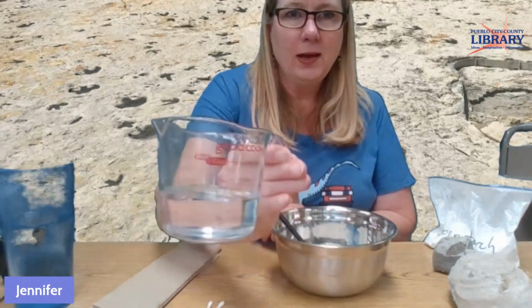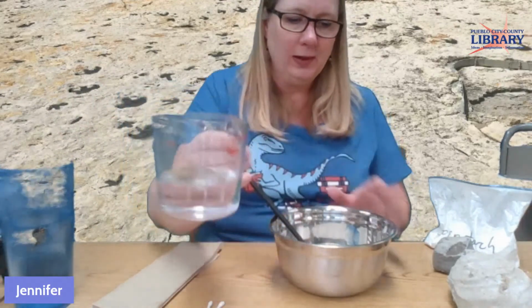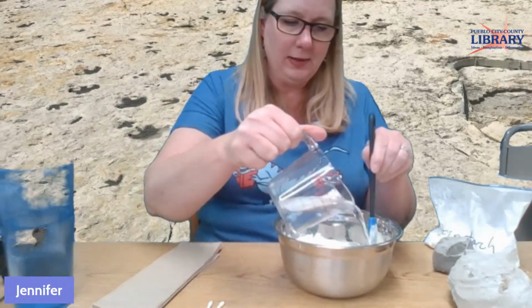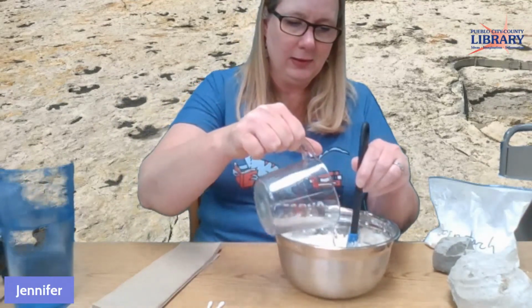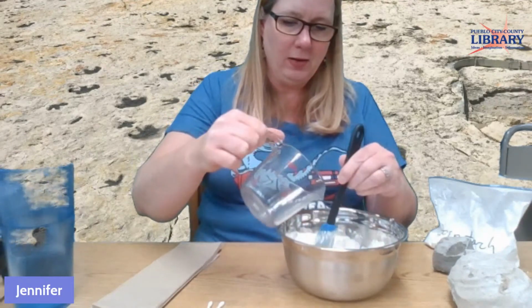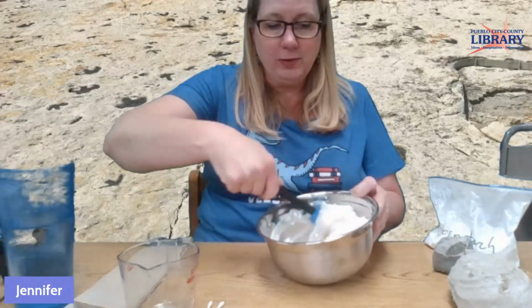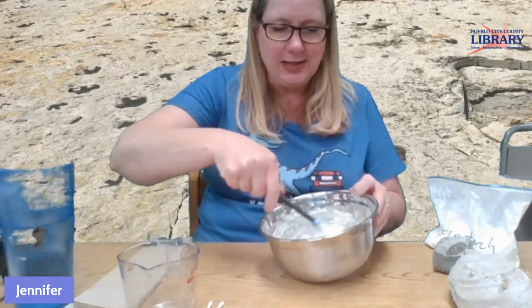All right, so we see half a cup, and I'm going to add this. You might not want to add all of your water, just in case you measure a little too much. You can always add extra water, but once you've poured it in, you can't take it out.